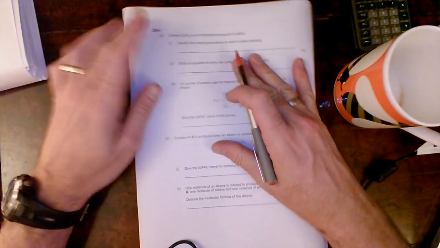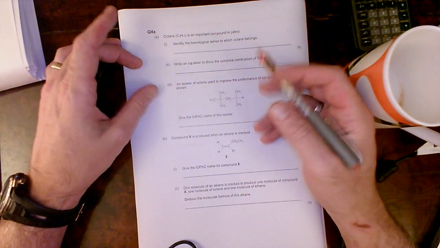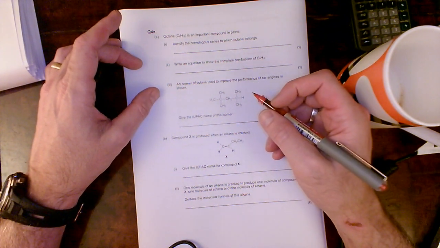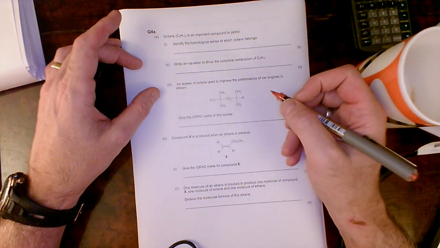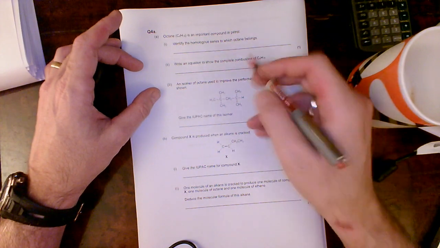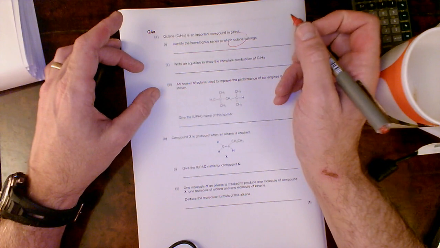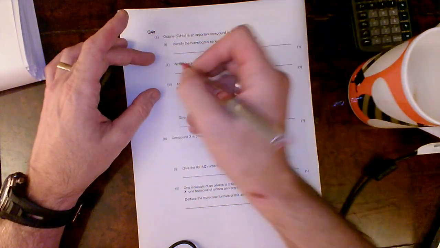Hooray for question 4 of the year 12 test. Octane, C8H18, is an important compound in petrol. Identify the homologous series to which octane belongs. Clues in the name, octane, it's an alkane. Write an equation to show the complete combustion of C8H18.